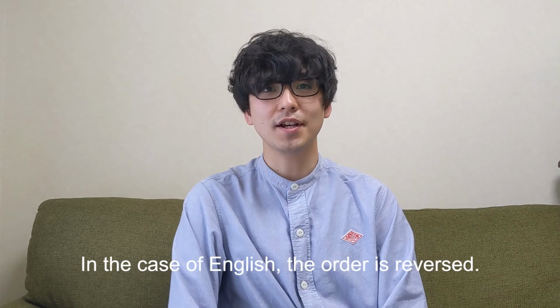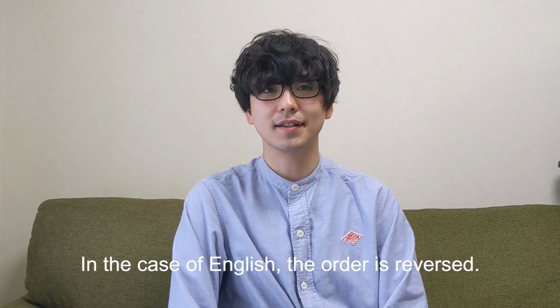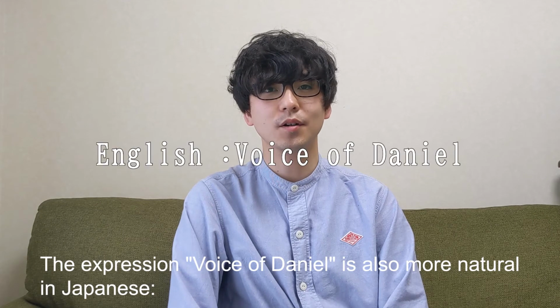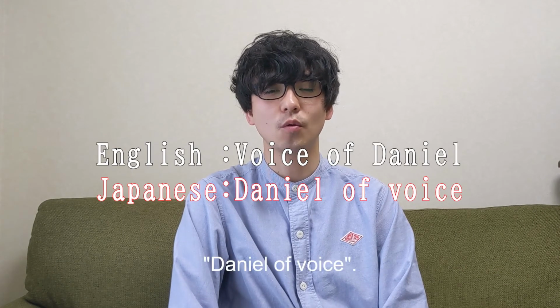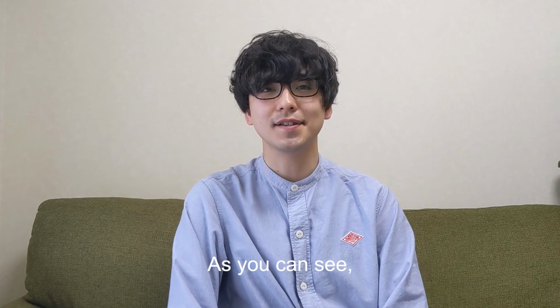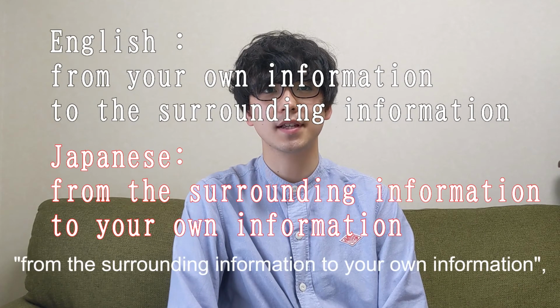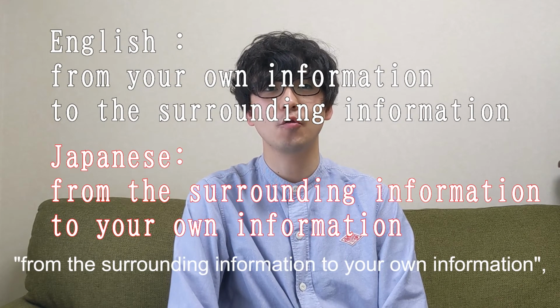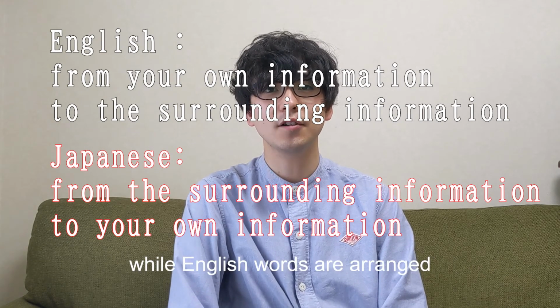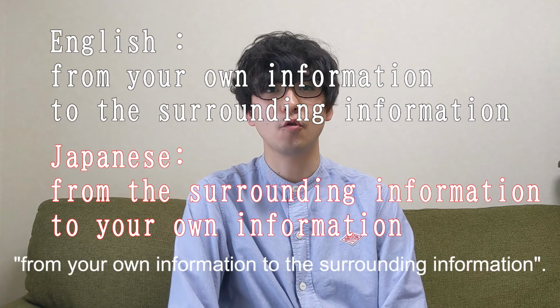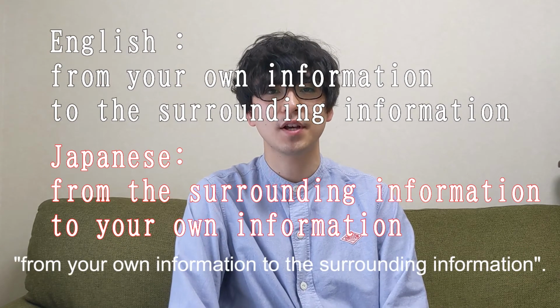In the case of English, the order is reversed. The expression "voice of Daniel" is also more natural in Japanese as "Daniel of voice." As you can see, there is a big rule that Japanese words are arranged from the surrounding information to your own information, while English words are arranged from your own information to the surrounding information.